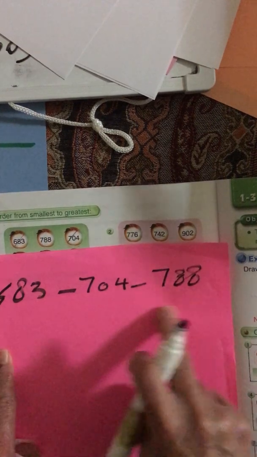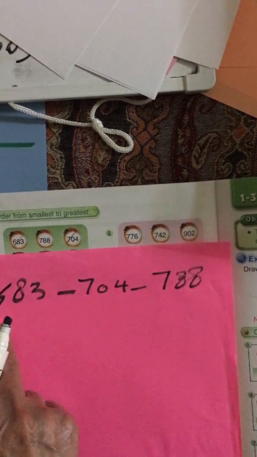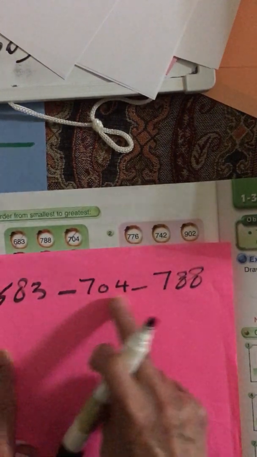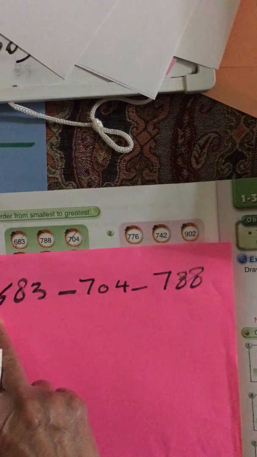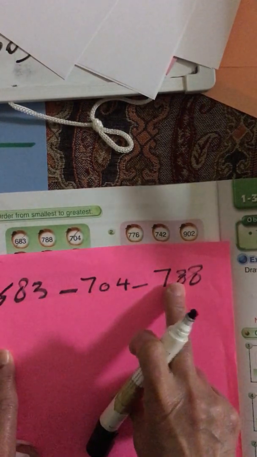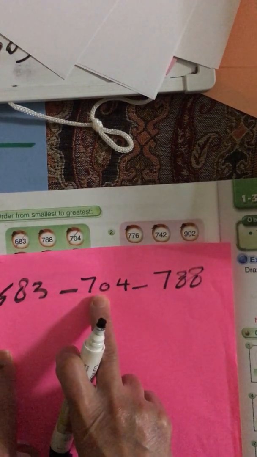Okay, this is how you order your numbers from least. This is least, and this is the greatest. Look at the hundreds: 6, 7, 7. 6 is the least. Then come 2 numbers with 7 in the hundreds. This one will be the least before that one, because it has 0 in the tens.